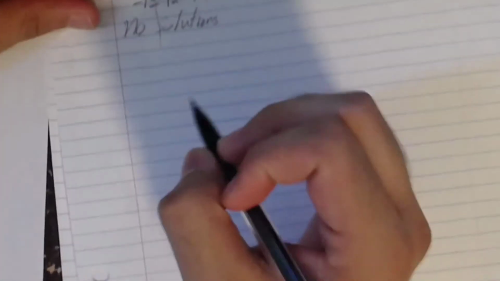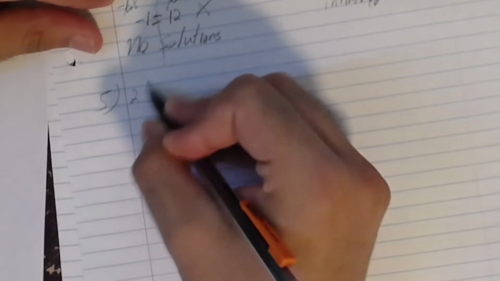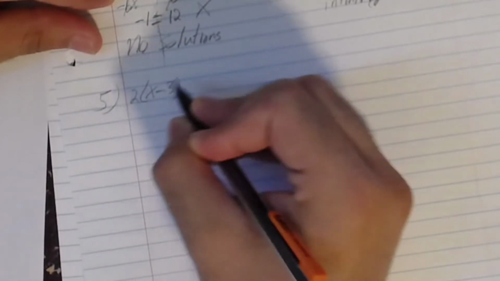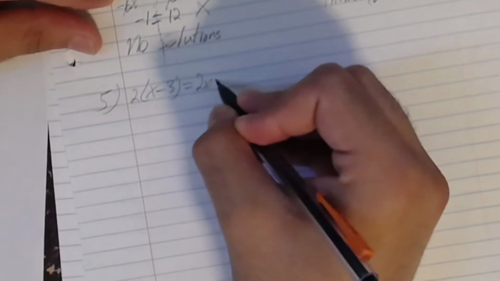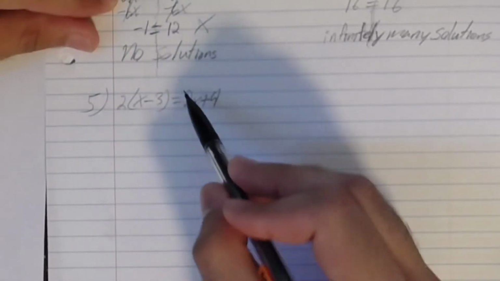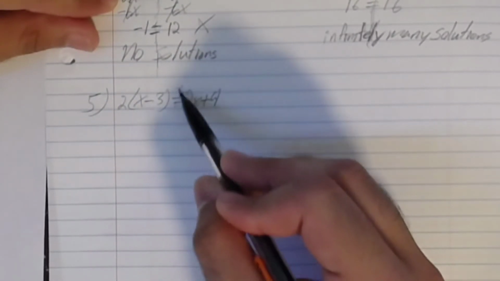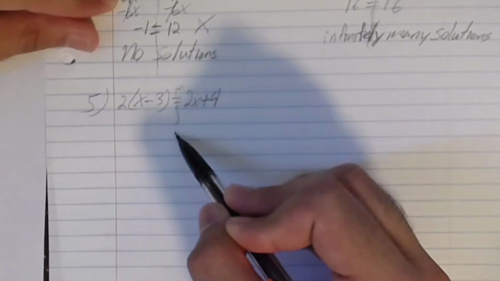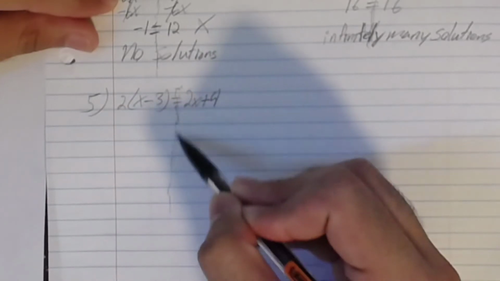Now, let's see. Number 5. Writing down the problem. Okay. First thing I like to do is draw the imaginary wall.